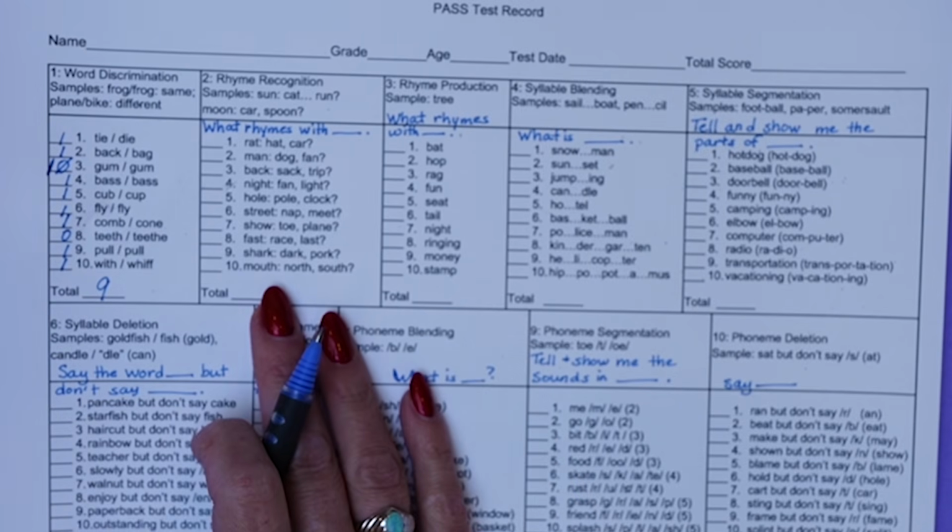Your next section is rhyme recognition. I'm going to say 3 words and I want you to tell me the 2 words that end the same or rhyme. If I say what ends the same or rhymes with cat, hat, or sun, you would say hat because cat and hat both end the same or rhyme. Now you do one. What rhymes with sun, cat, or run?